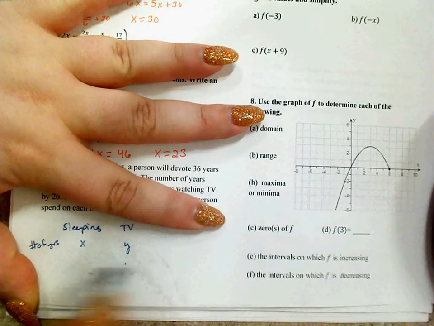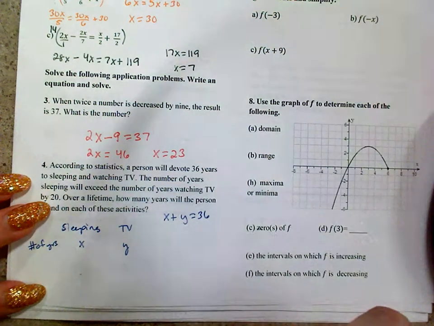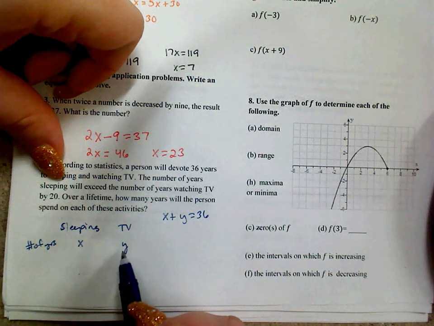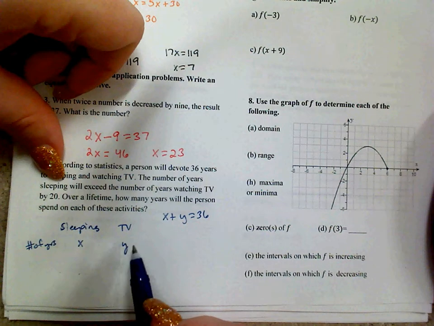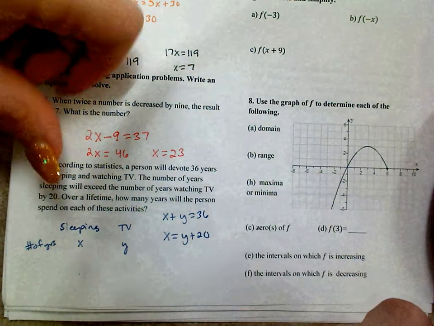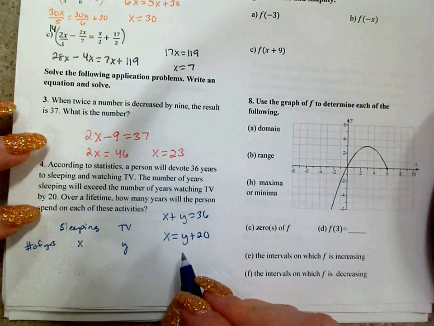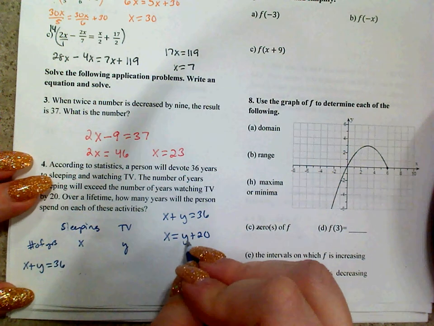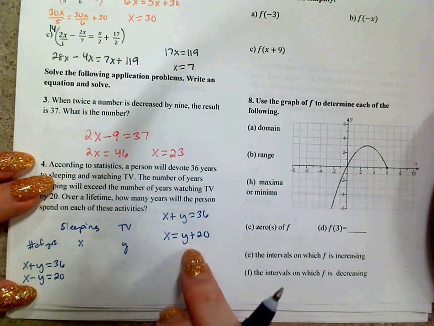I'll move that over. I also know that the number of years sleeping, x, will exceed the number of years watching TV by 20. So whatever this is, it's 20 more than that. Or the number of years watching TV plus 20 would add up to the number of years sleeping. So x equals y plus 20. Okay, at this point you've got a system of equations. I'm going to write this again over here, and I'll subtract the y over. I'm going to do a substitution over here and elimination over here.